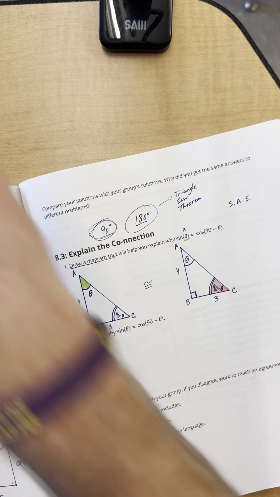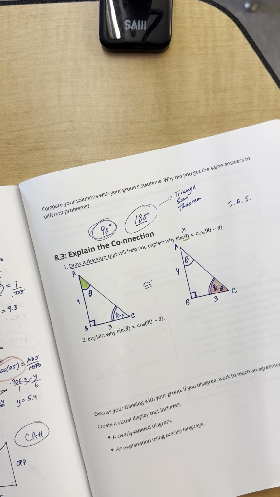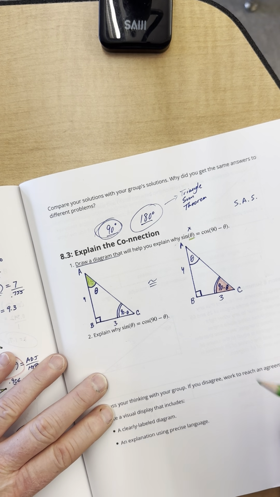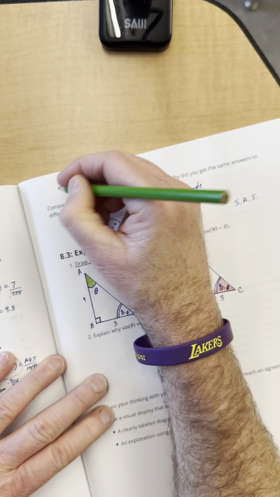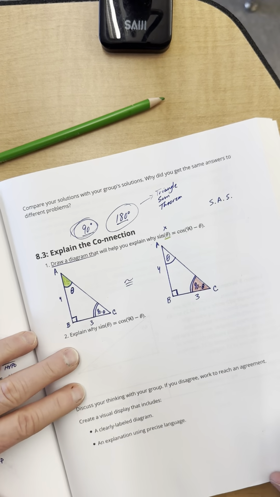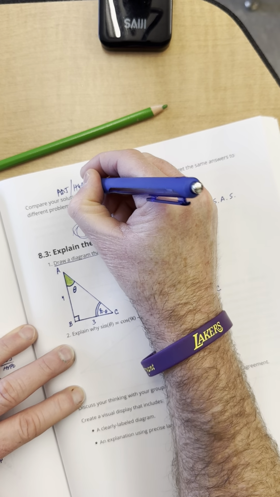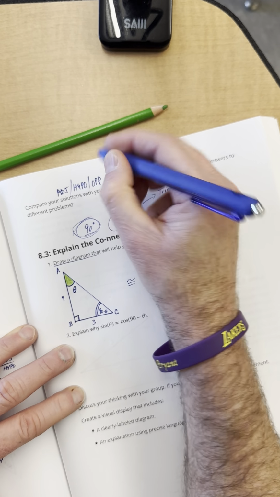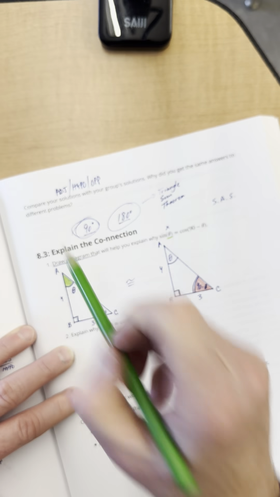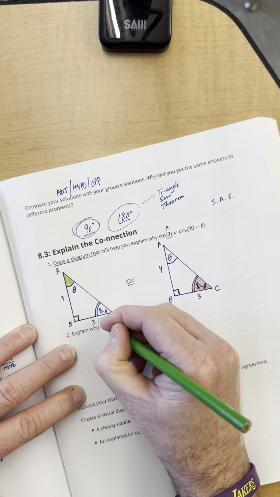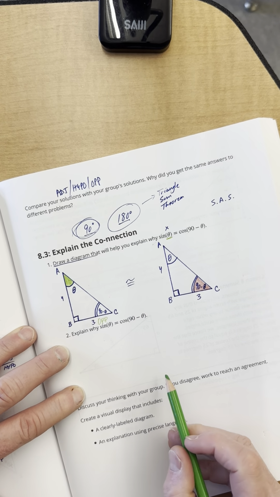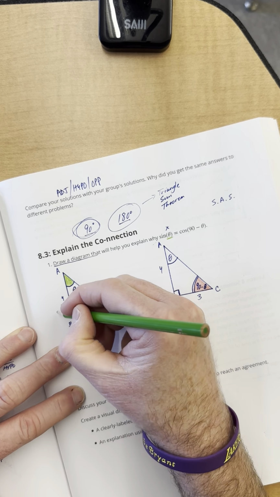But I want you, with the green pencil, to identify, so we're going to do the ADJ, hypo, op. It's really important. So the 3 is opposite. The 4 is adjacent.